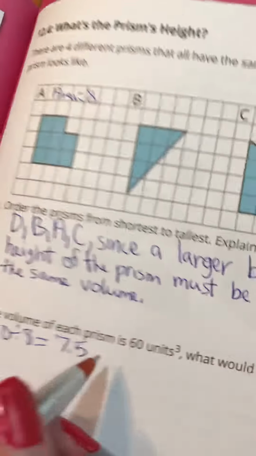For B, I have an area of 1, 2, 3, 4, 5, 6. So 60 divided by 6 is 10 units.